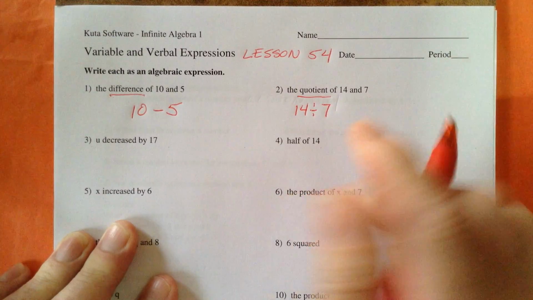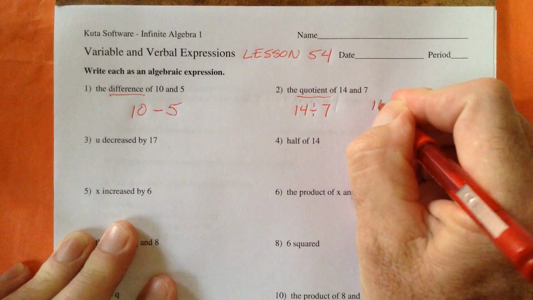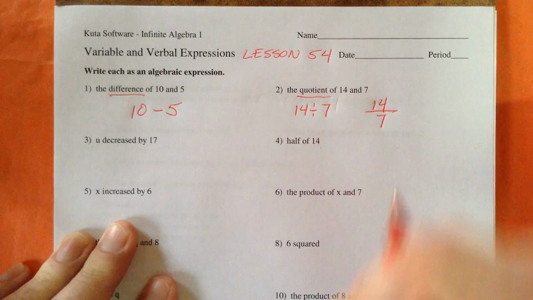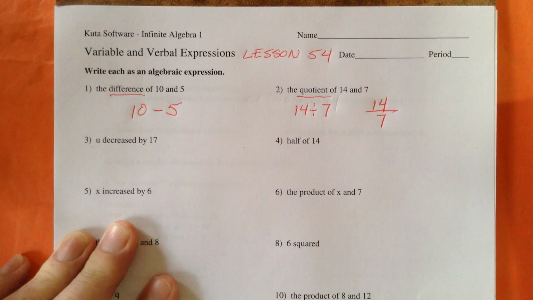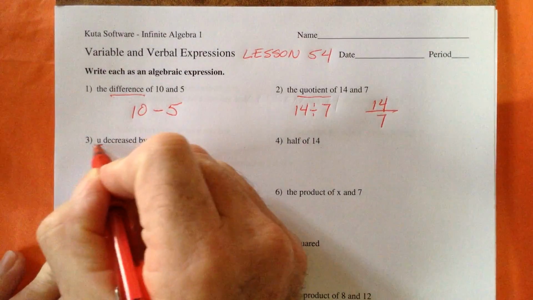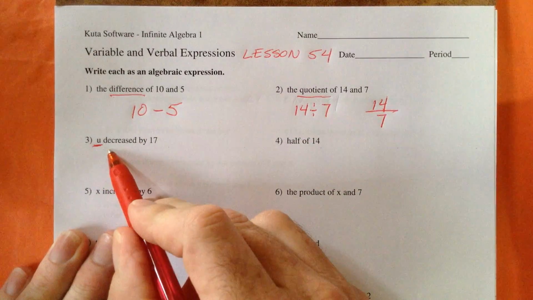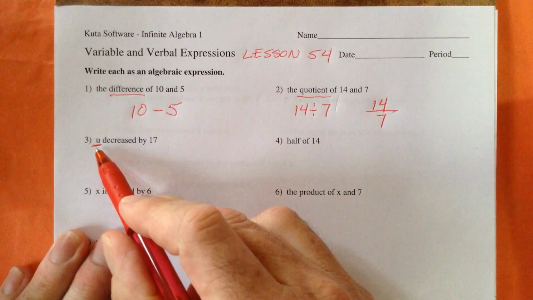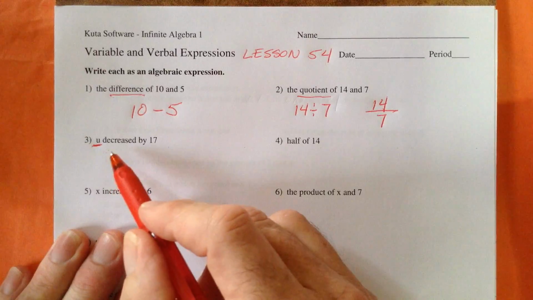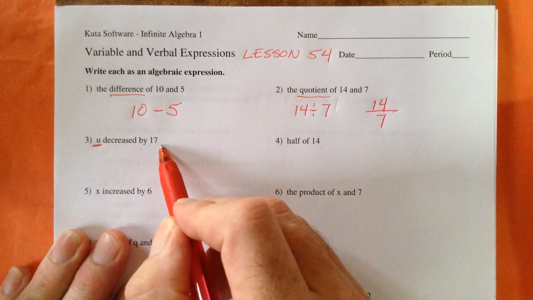Or in algebra, you'll see dividing written as a fraction. This is the same thing, 14 divided by 7. Okay, so those are the same thing. But in algebra, you have a missing number. In a lot of algebra, you have a variable that's missing, and you're trying to figure out what that missing number is.